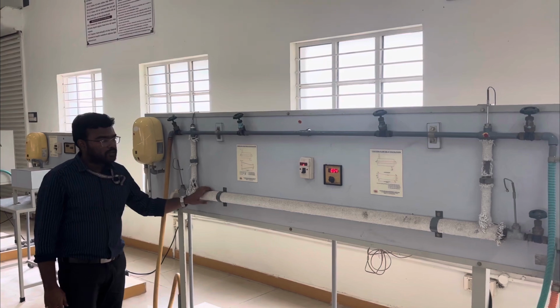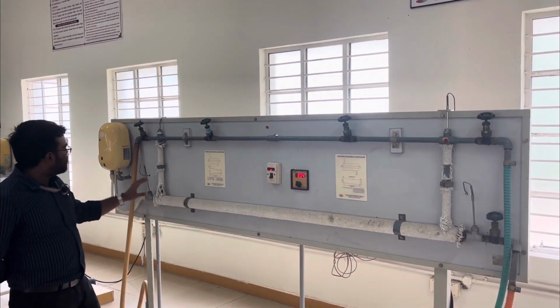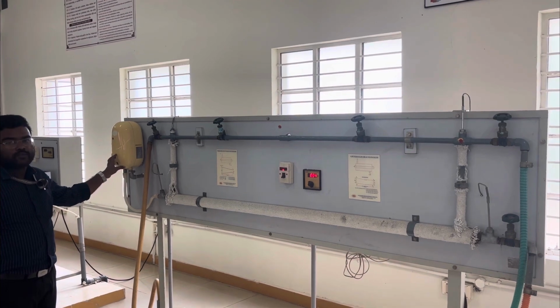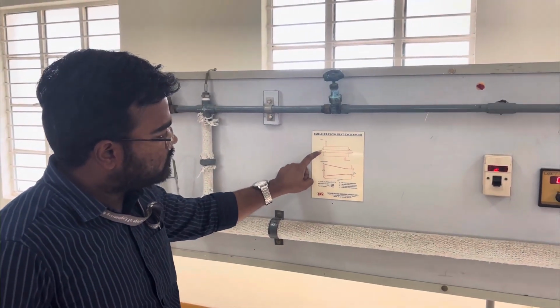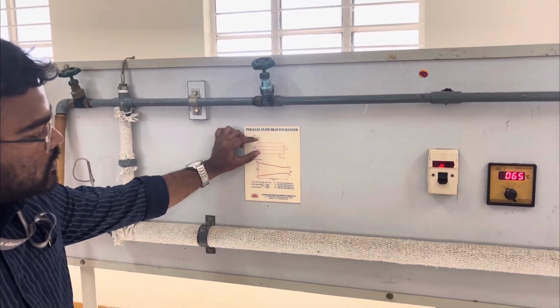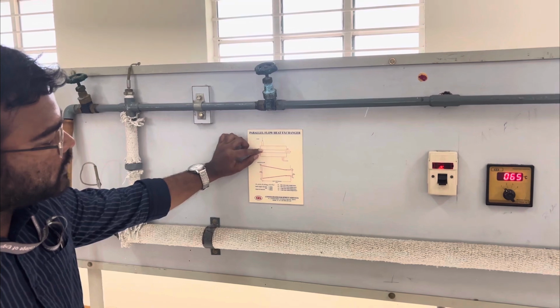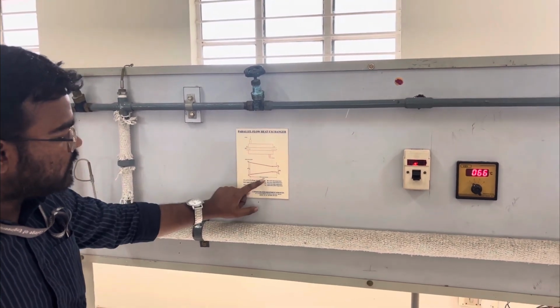This is the experimental setup for our parallel flow and counterflow heat exchanger. Here we have a heater for producing hot water. In the exchanger, as we have already seen, inside the inner tube hot fluid is flowing, and on the outer side the cold fluid is flowing, which will be in the same direction. Hence it is called a parallel flow heat exchanger. So here they have given.